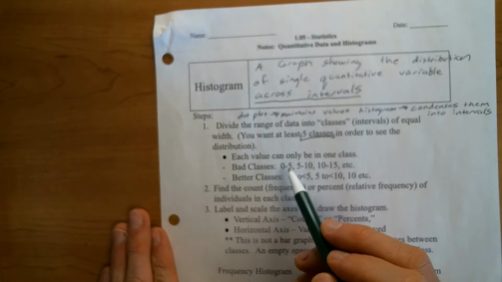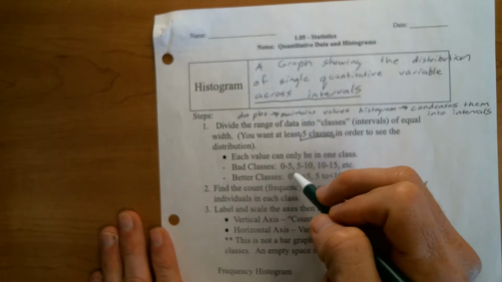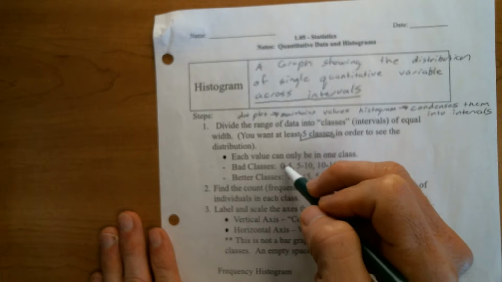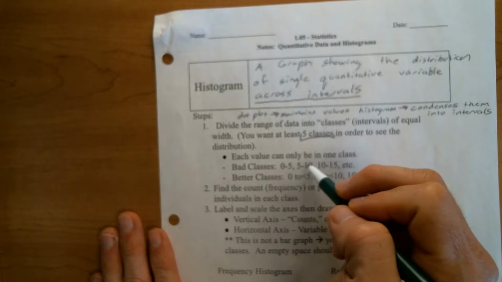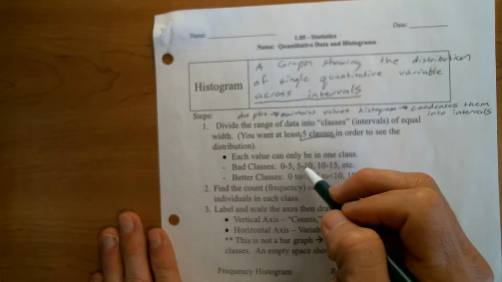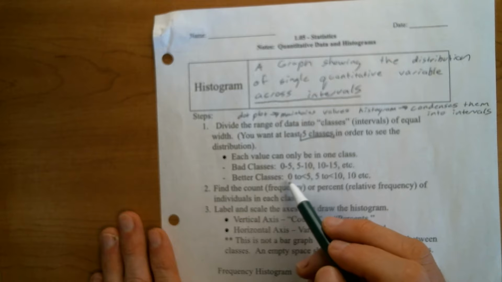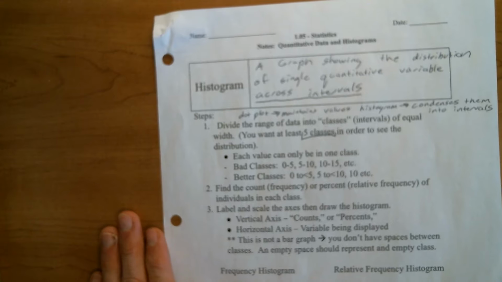So when you're labeling your classes, you wouldn't want to label them 0 to 5, 5 to 10, because then you're leaving it up to the reader to figure out, does this interval contain the 5s, or does that interval contain the 5s? How am I supposed to read that? A better way of doing it is writing them like this: 0 to less than 5, 5 to less than 10. That way, there's no ambiguity about which value is falling into which bar.